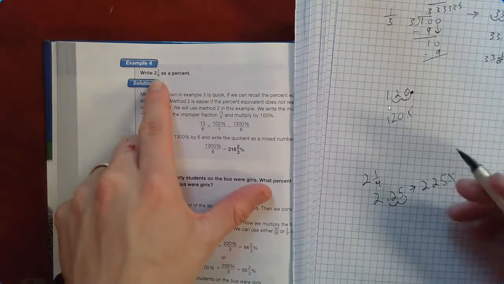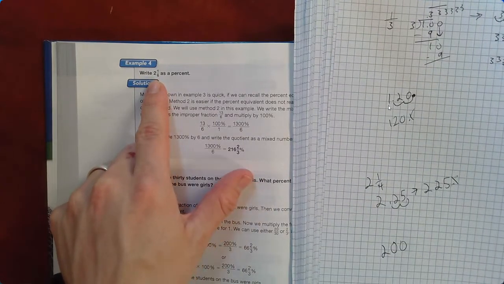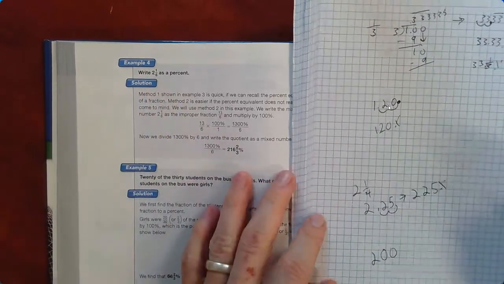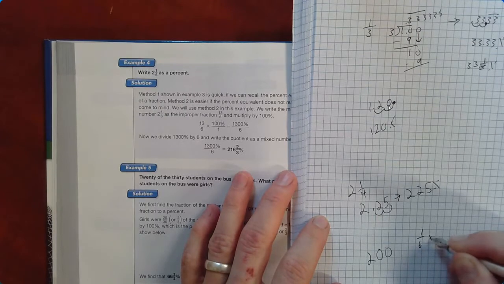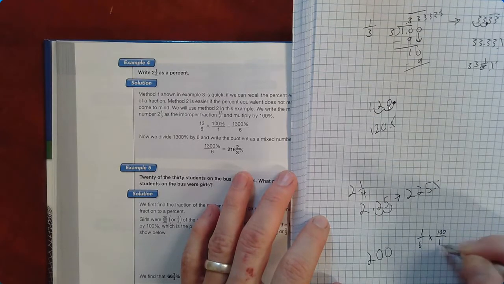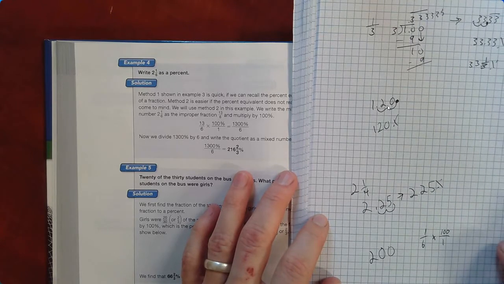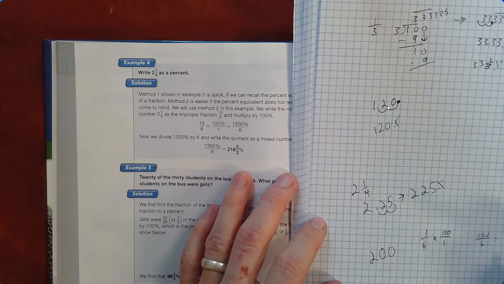So I can just do the 1/6 times 100 over 1 to try and find my percent. 100 divided by 6 is going to give me my percent.